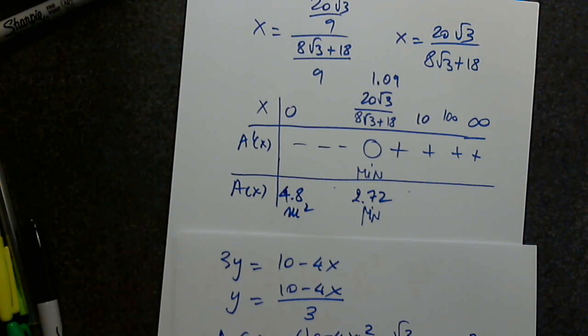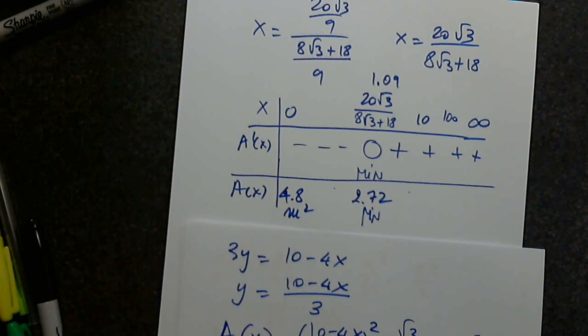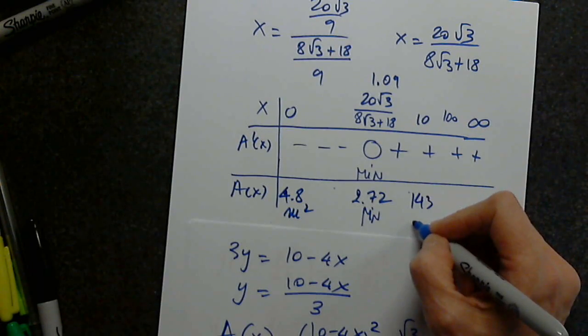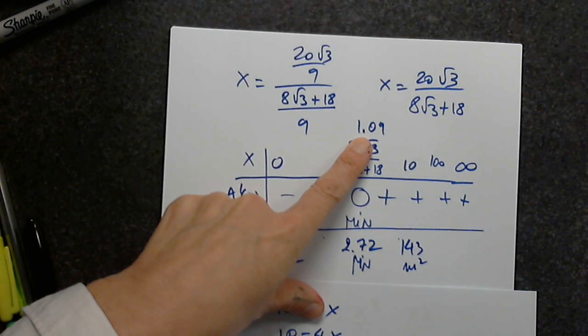So now we'll plug in 10 in this function. So 10 minus 40 is negative 30, so it's 30 because I square it. 30 divided by 3 is 10, so that's 100 multiplied by the square root of 3 divided by 4 and then plus 100. Yes, as expected, 143 square meters. So here's our conclusion. If we want a minimum area, we want x to be 1.09.